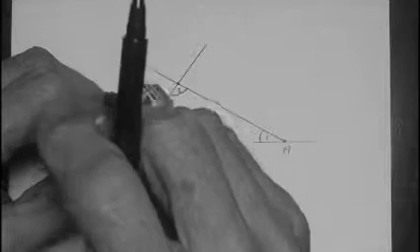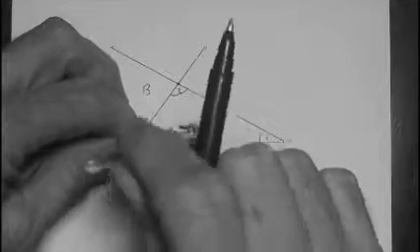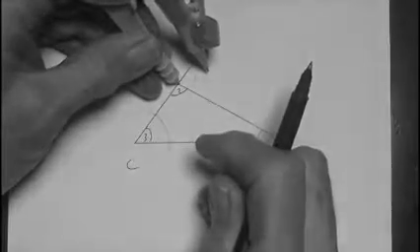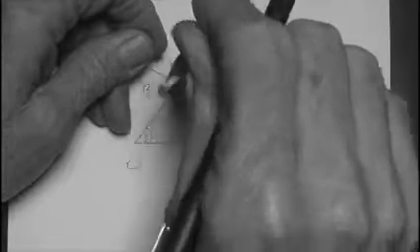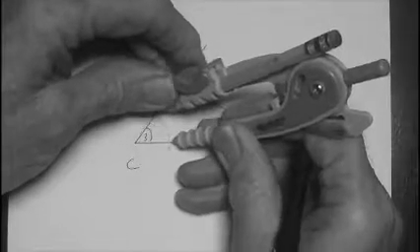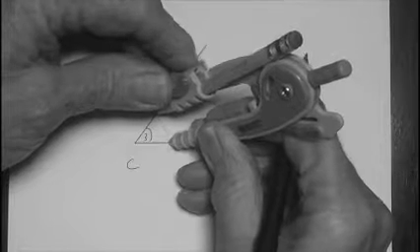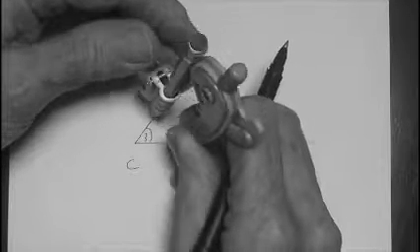There, that looks good. And we'll copy that arc up here. And then we'll measure it and see how big it is. Just from right there to right about there. That's pretty close.